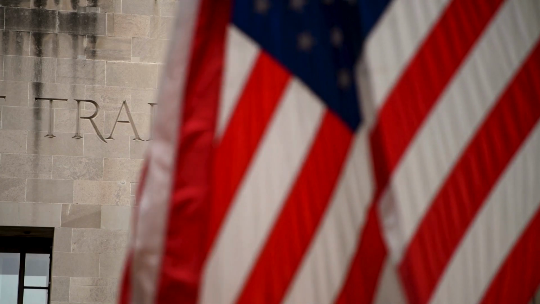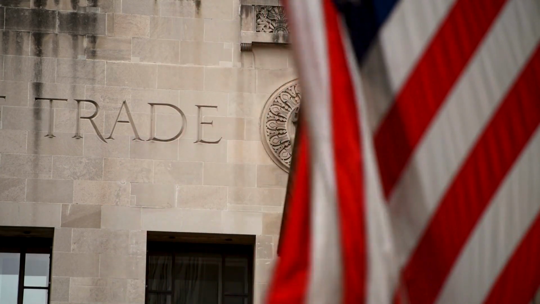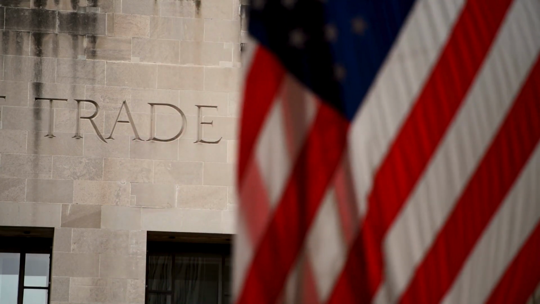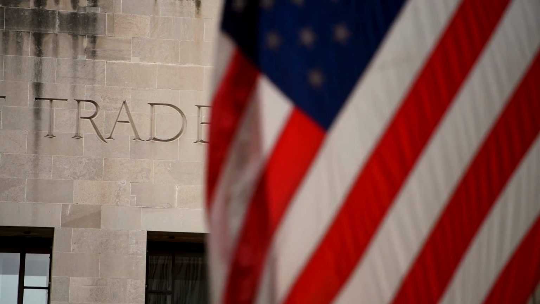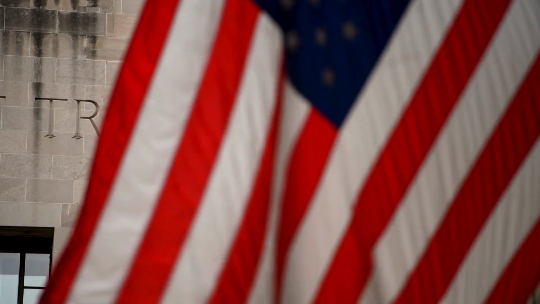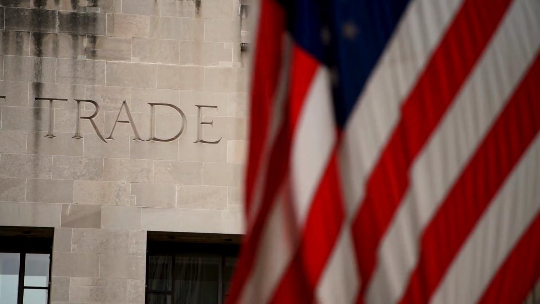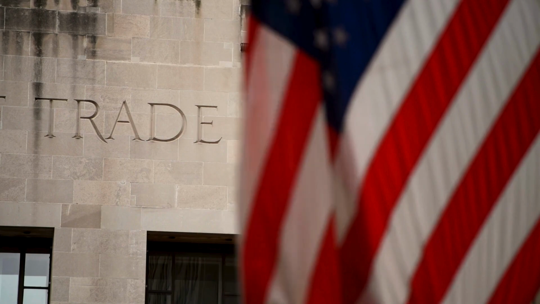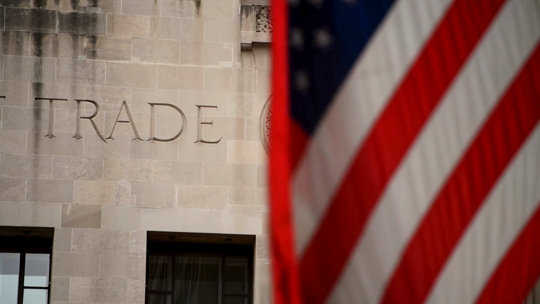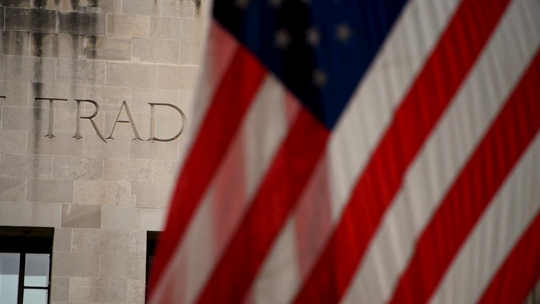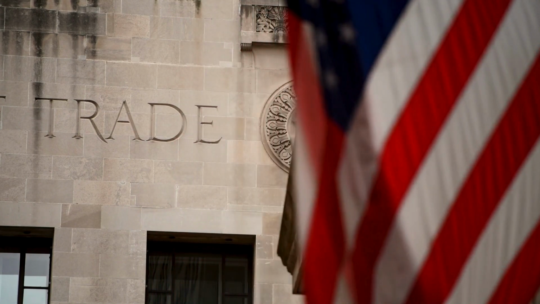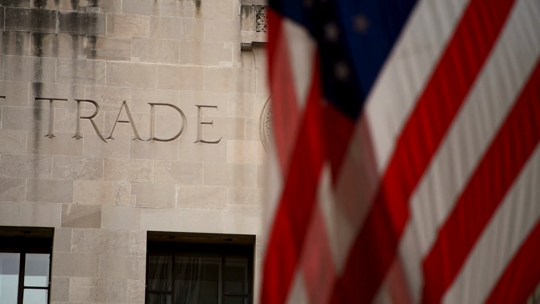Tariffs have played a crucial role in shaping the economic and political landscape of the United States since its founding. As taxes on imported goods, tariffs have been used to protect domestic industries, generate government revenue, and at times serve as tools of diplomatic leverage. However, they have also sparked controversy, trade wars, and economic instability.